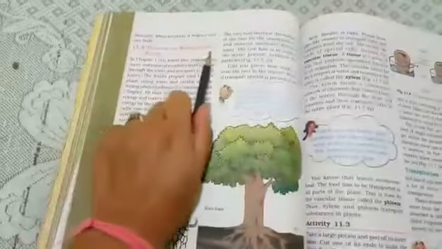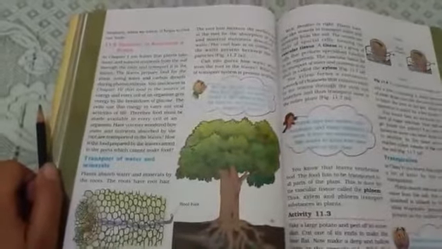Good morning, dear students. Today we will start with the last topic of this chapter, that is transport of substances in plants. You all know that plants take water and mineral nutrients from the soil through the roots, right? Plants take water and mineral nutrients from the soil through the roots and transport them to the leaf.